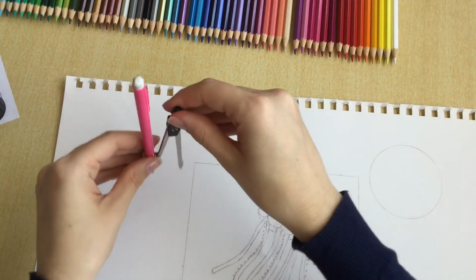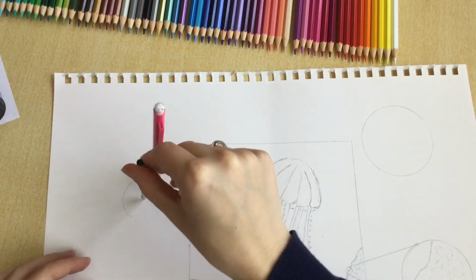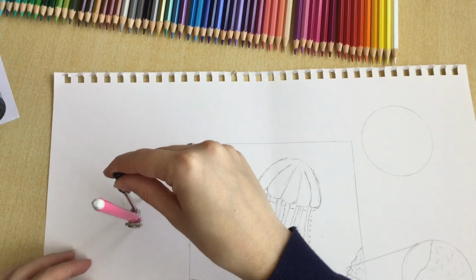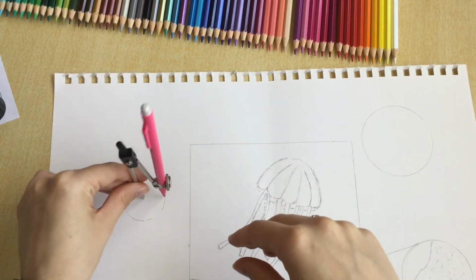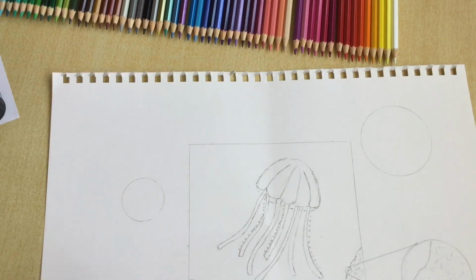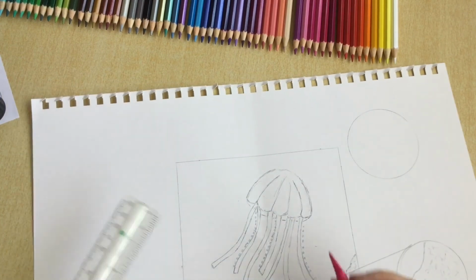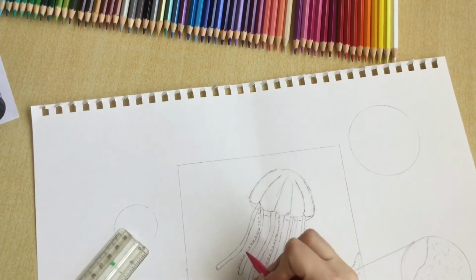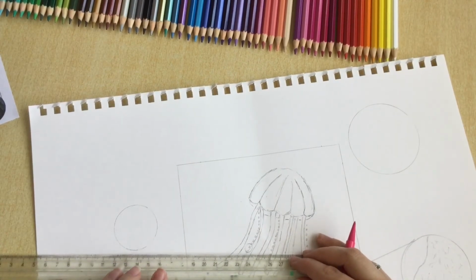And I'll just quickly draw my circle for the sequins, and I'll do that one over here. Now, this one here is for the top part of this, and this one is for my sequins. So my sequins section is just here, so I will simply zoom in on that section.